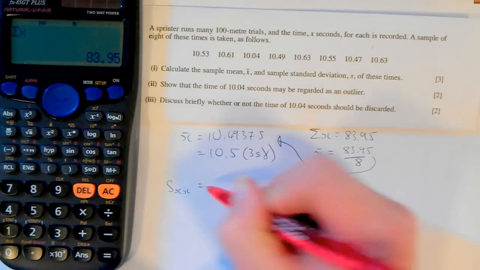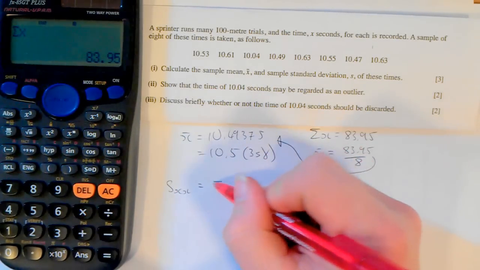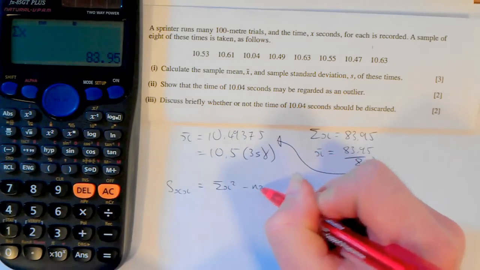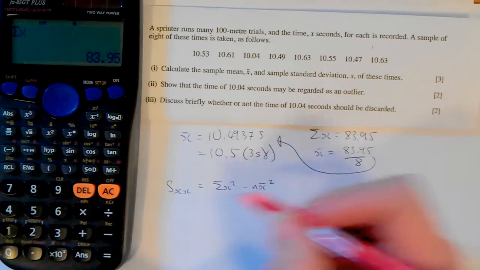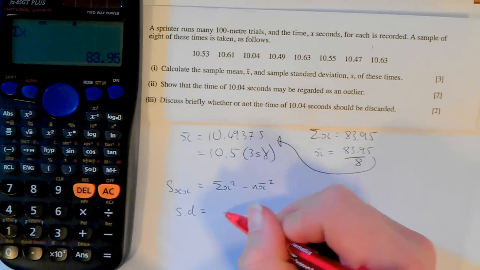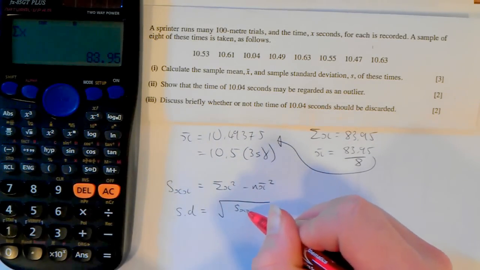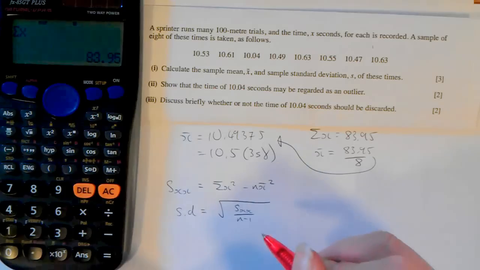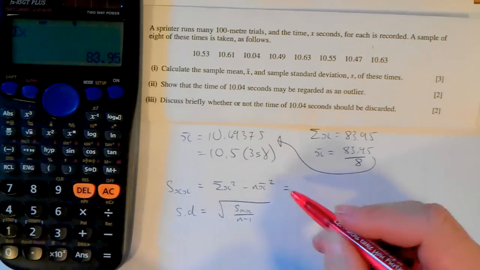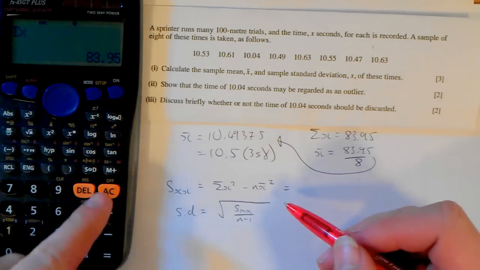I need to know that SXX stands for the sum of the squares, is sigma x squared minus nx bar squared. You need to learn these formulas. Then I could use the standard deviation is the square root of that SXX over n minus 1. Bit at a time, let's show my working for this bit. I can use the calculator again usefully.